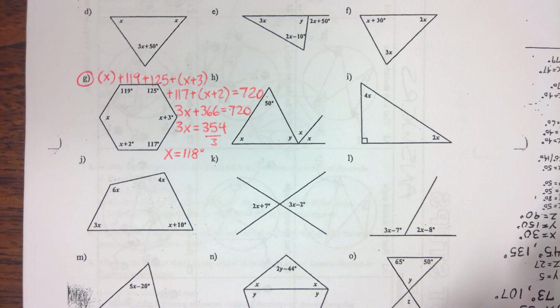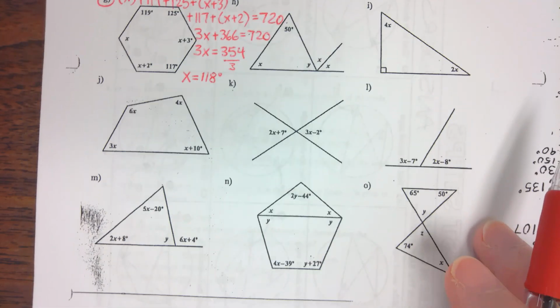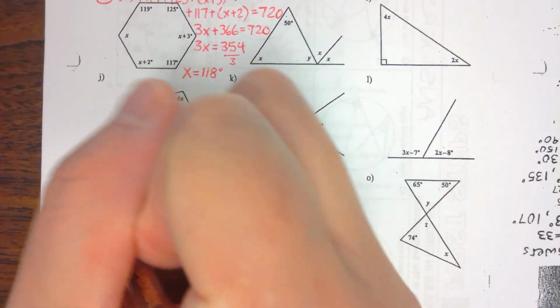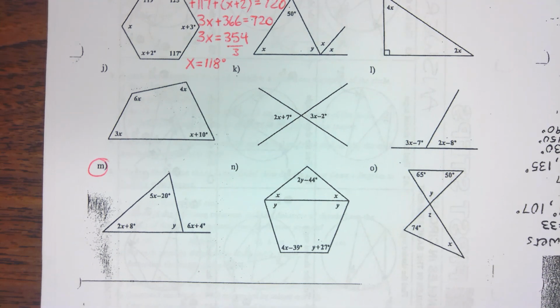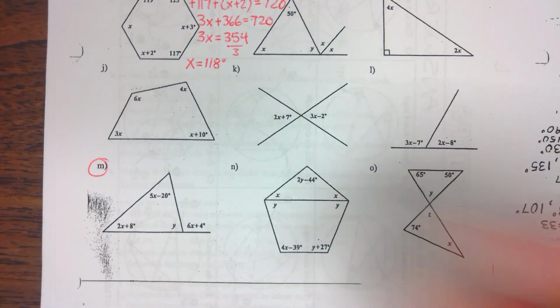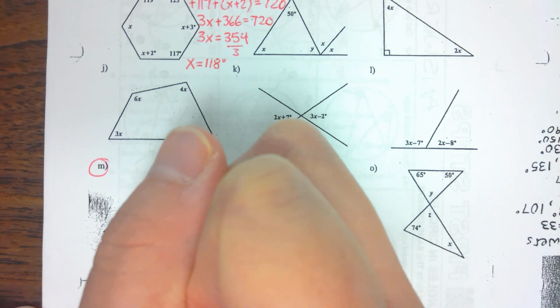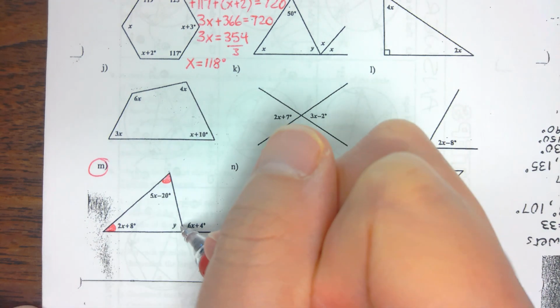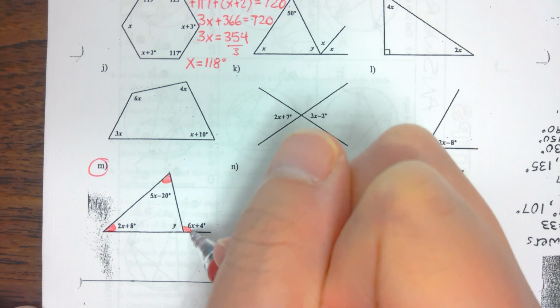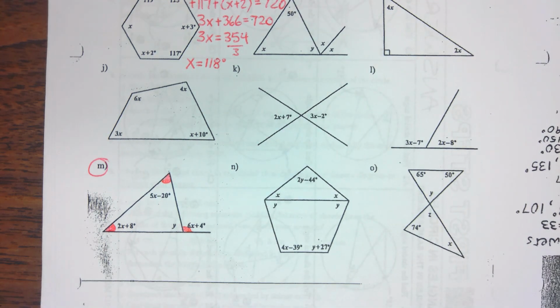Okay, so for this one, let's do M. I'm going to give you a hint. What's the connection between those 3 angles? This angle and this angle equal that one.